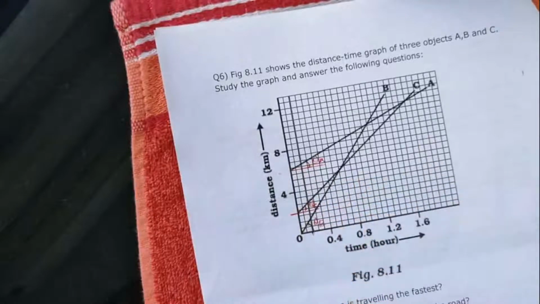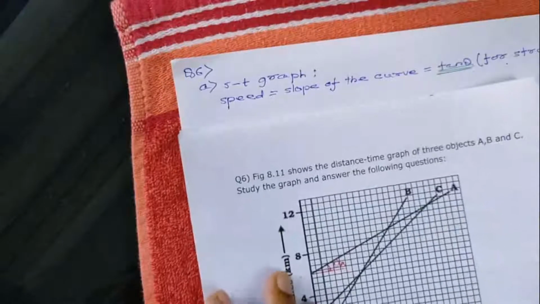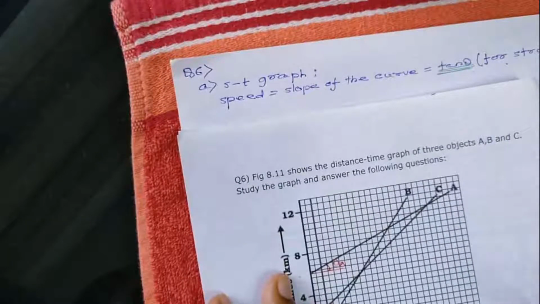So now we need to calculate three values of tan theta.